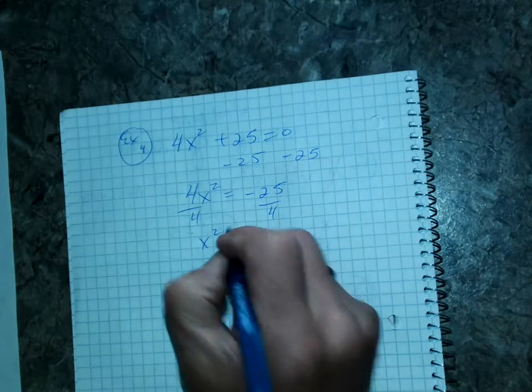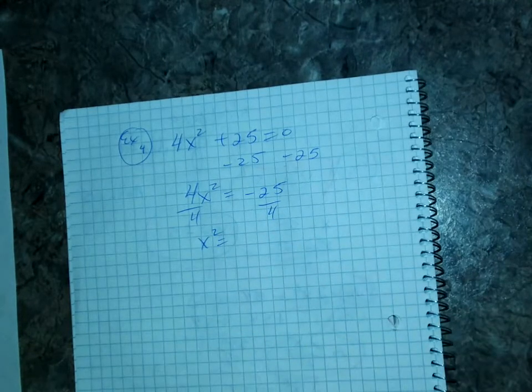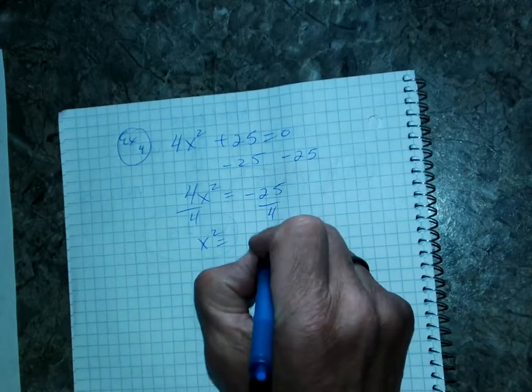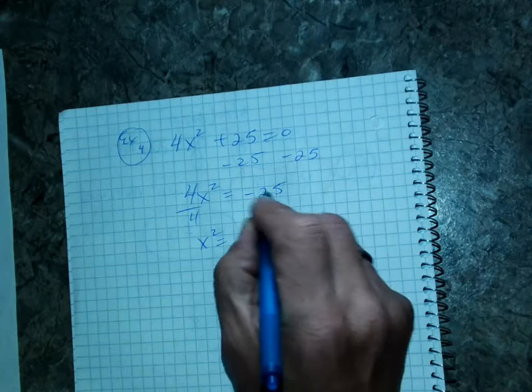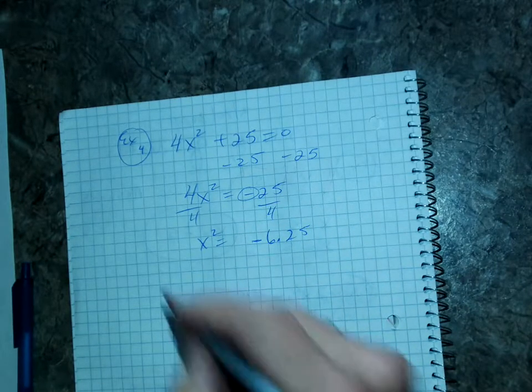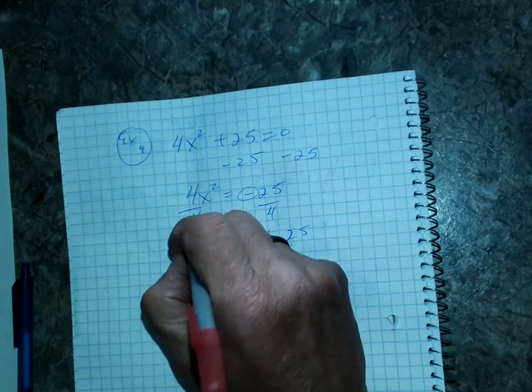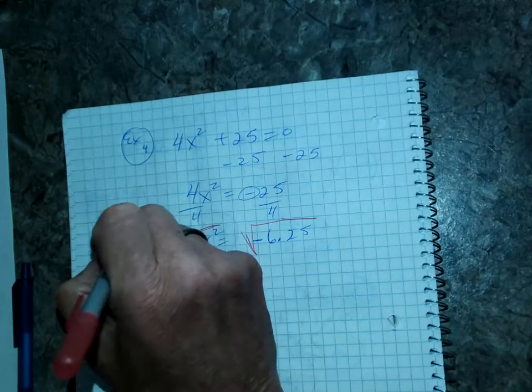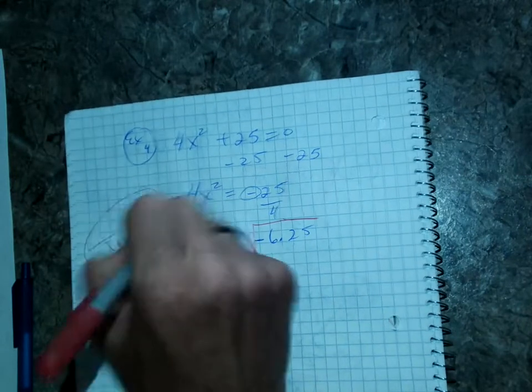X squared equals, what is that, 6.25? Hold on, just let me check it. 25 divided by 4 is, yeah, negative 6.25. Don't forget the negative. Now, 2 answers? Sure, except this one's a trick question. Square root. Trick, trick, trick. But not us. We're going to figure it out.